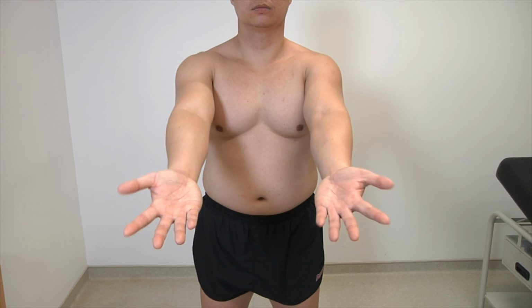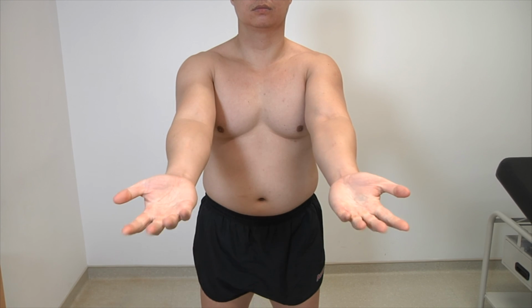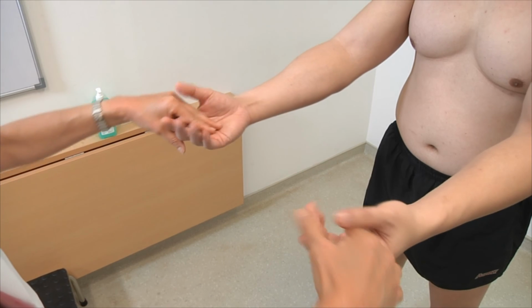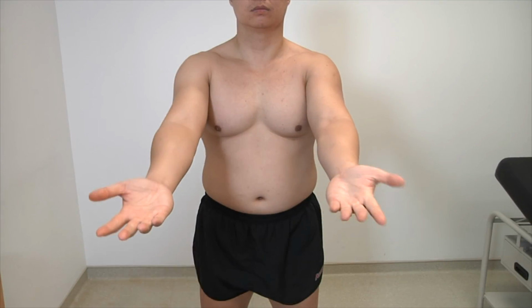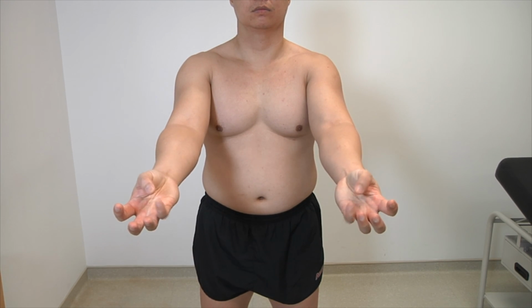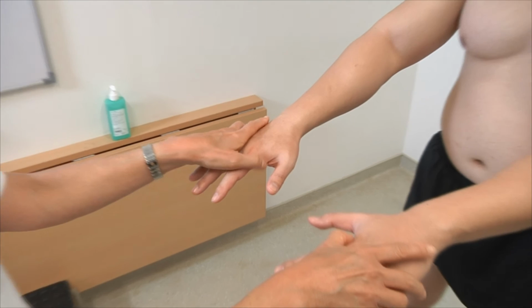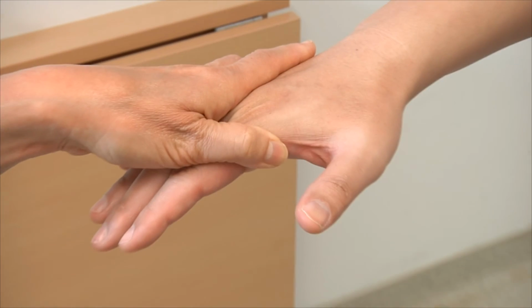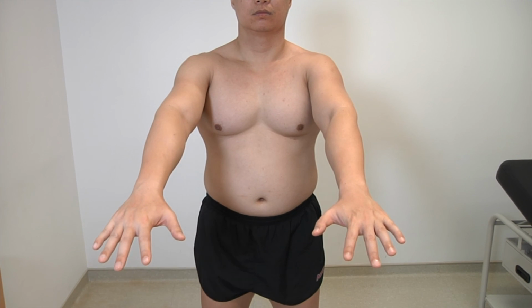Now please stretch your hands out. Okay, turn it over. Form a fist. Thank you, relax. Now I'm going to check your grip strength. Can you squeeze my fingers? Grip tightly. Thank you. Now, check your pinch for each finger. Very good. Now open your hands, turn it around again. I'm going to check for any tenderness of your knuckles.